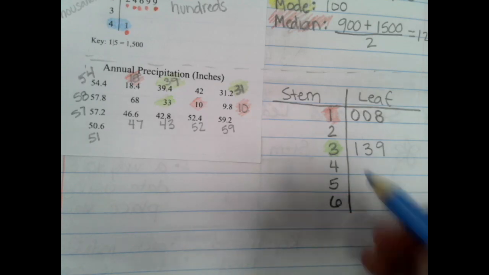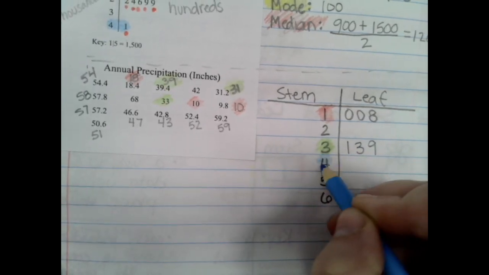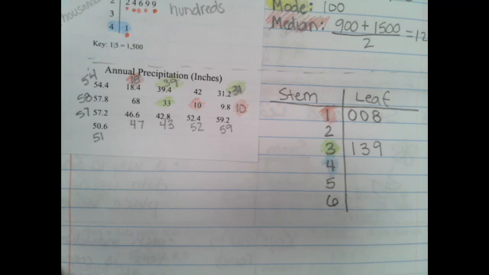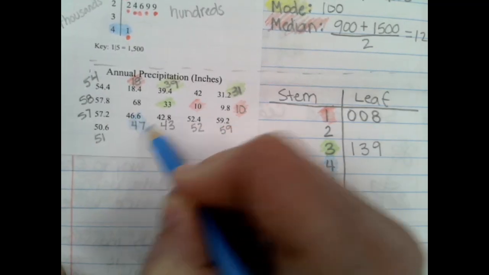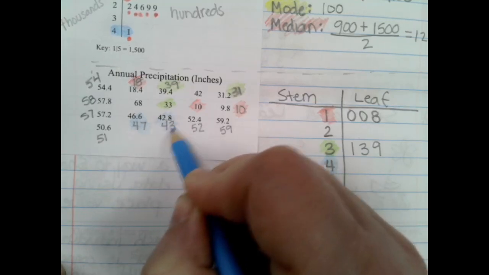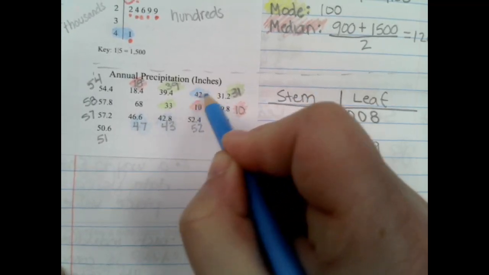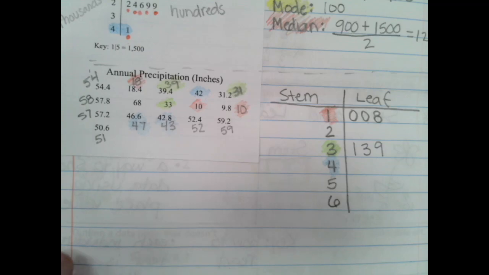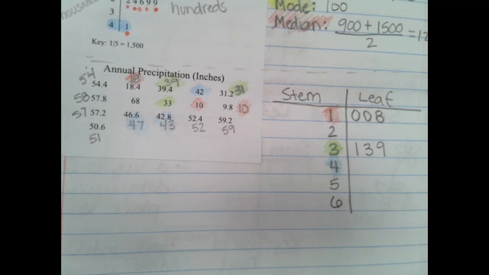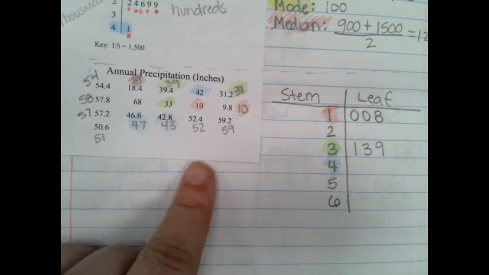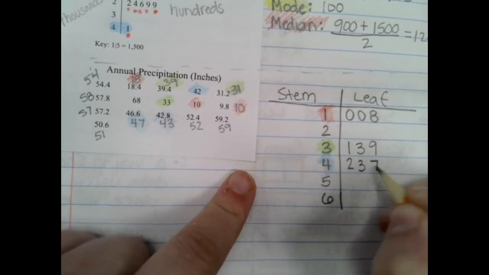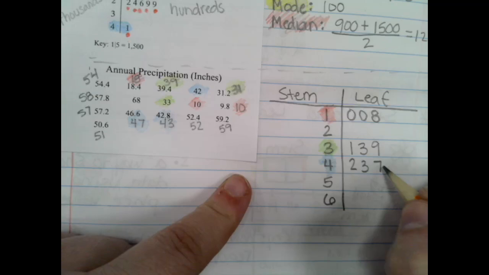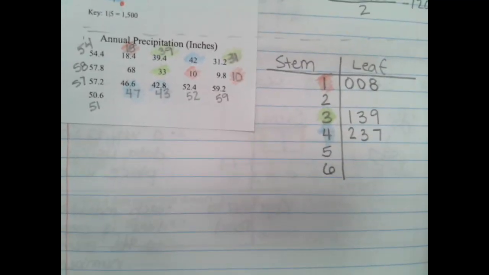Okay, next we have our 40s. This one is 3 again. We have a 47, a 43, and a 42. So 2, 3, and 7. 42, 43, 47.